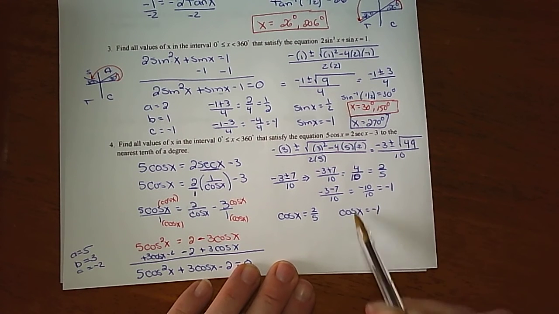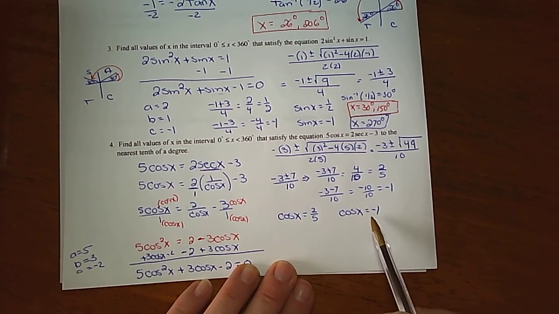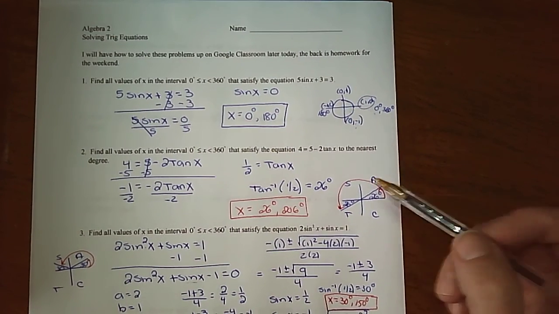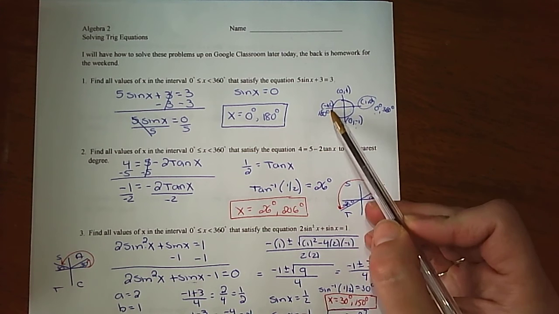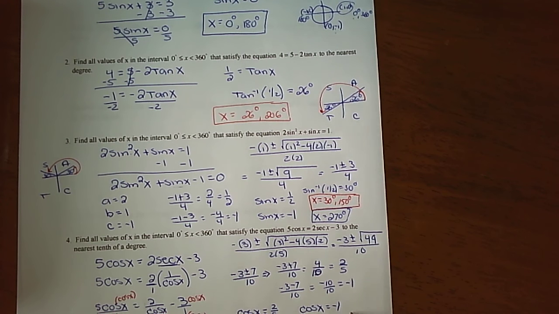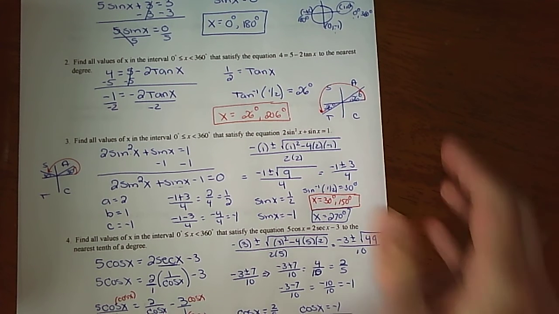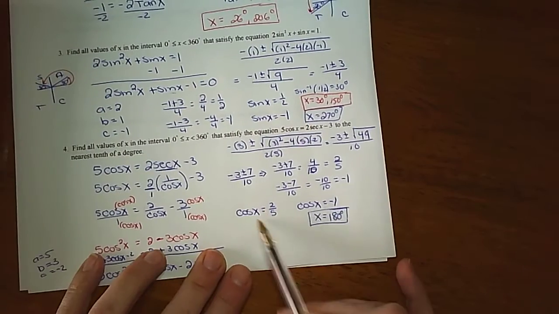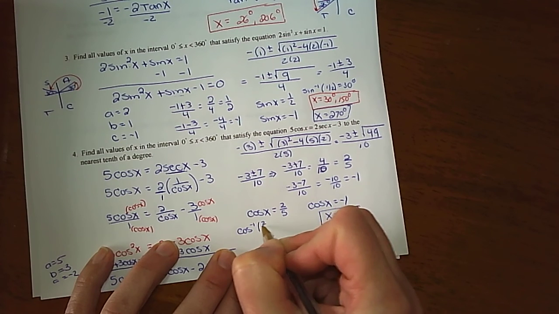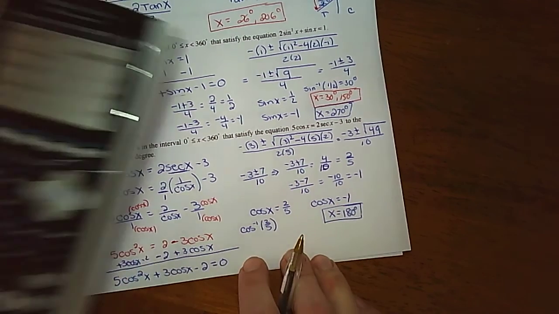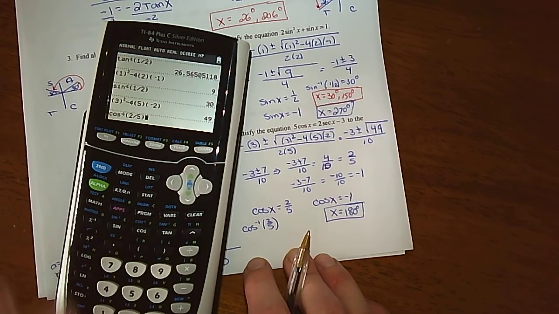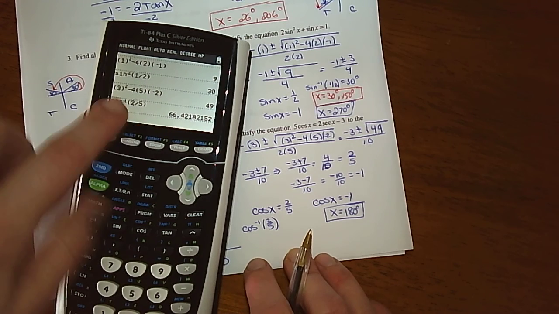Anytime you have sine or cosine equal to 1, 0, or negative 1, we go back to our unit circle to find the answer. Where on the unit circle is cosine equal to negative 1? I hope you notice here at 180. So here we go, x equals 180 degrees. So this is the answer that goes along with this guy. However, for this guy, we've got to use our calculator. So you're going to type in cos to the negative 1 of 2/5. So go to the calculator. Cos to the negative 1, I'm going to type in 2/5, and I've got 66.4.